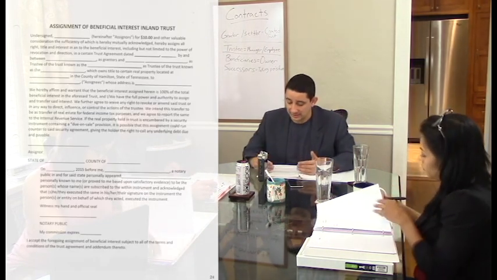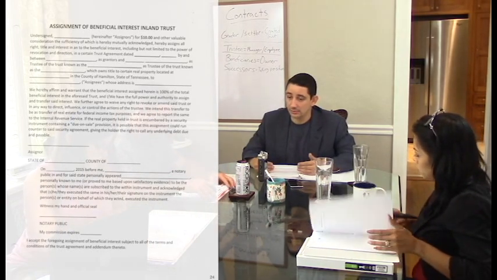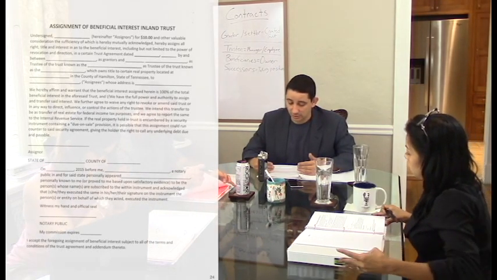The next document is Exhibit A, which is the property that's being held. Exhibit B is going to be the beneficiaries of that. And then what you have after that is an assignment of beneficial interest in land trust. Let's read that.